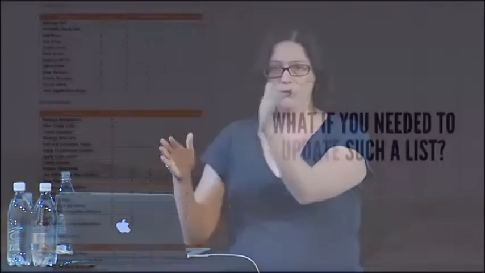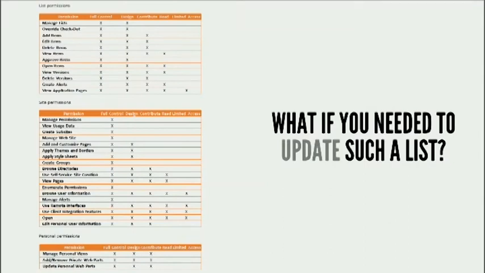And this approach just isn't manageable, and it's hard to understand. And what if you needed to update such a list? You would have to have a separate list of people who worked as a junior warehouse clerk, and if you added a new feature to your application, you'd have to find this list of people, you'd have to go into their settings, and you'd have to update the permissions on the object level.